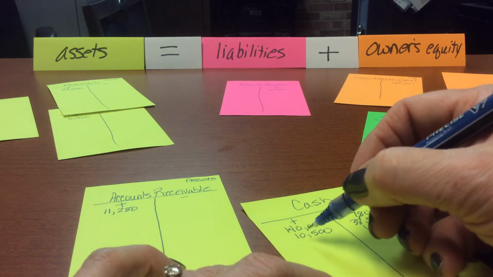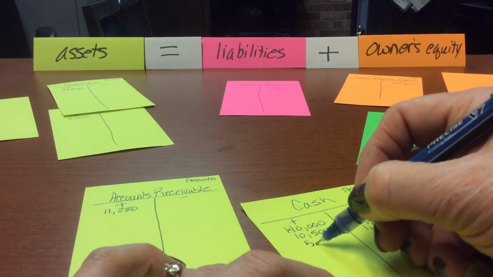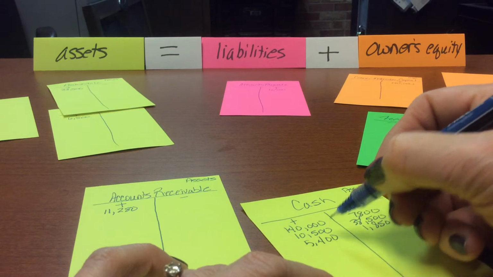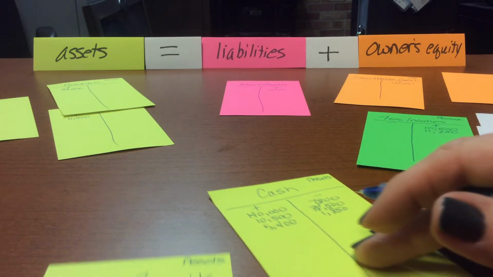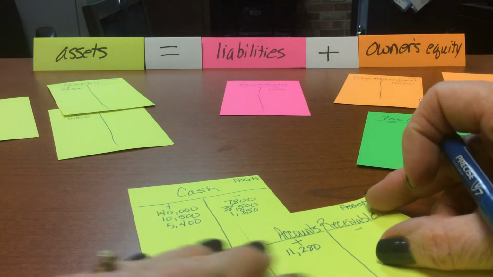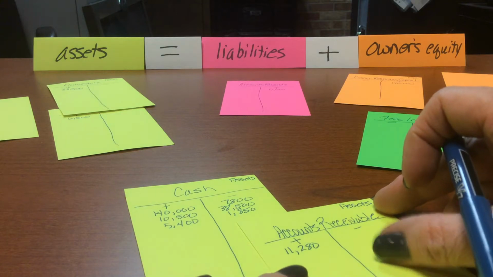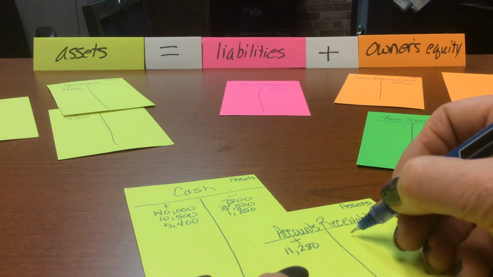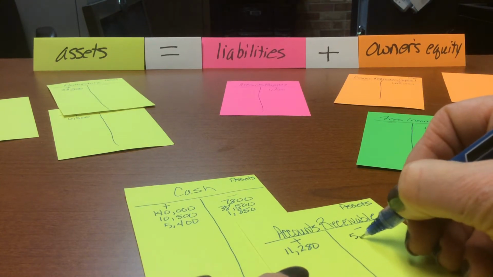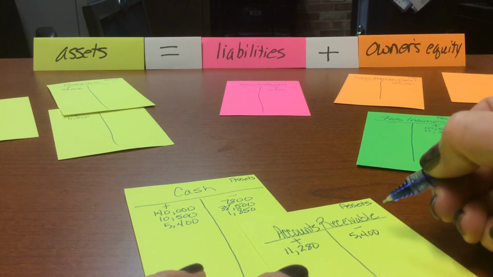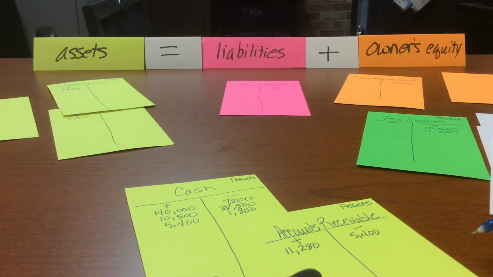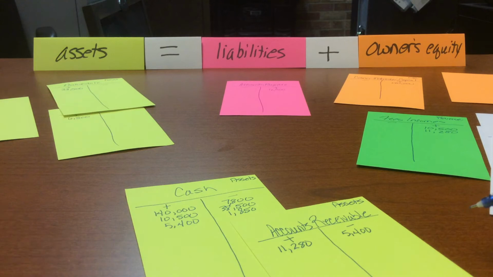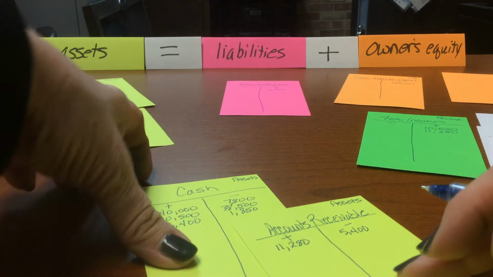So we're going to be adding to our cash account $5,400. And we're going to be reducing the amount of money that people owe us from accounts receivable. So some people have paid their bill. So that will be $5,400 on the right hand side, or the credit side of accounts receivable. Okay, that was item number H. Moving on to I.